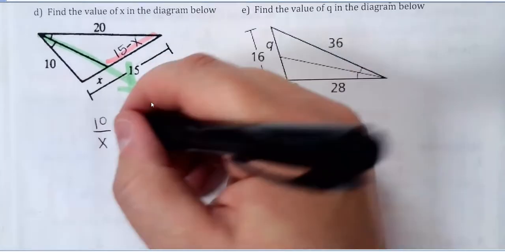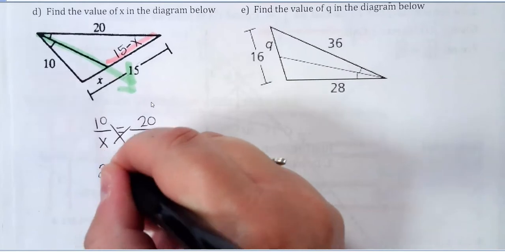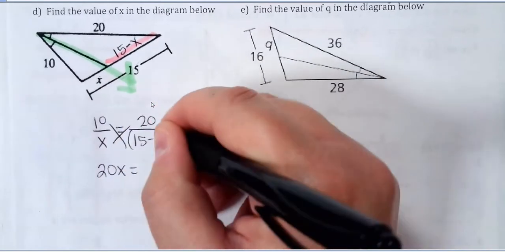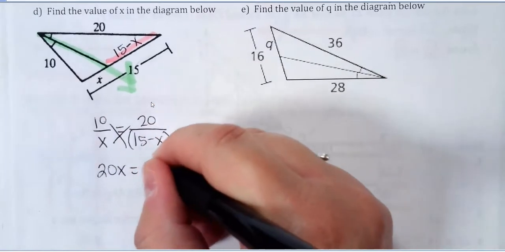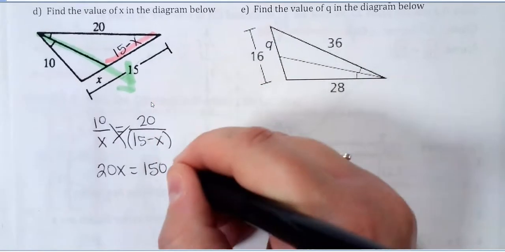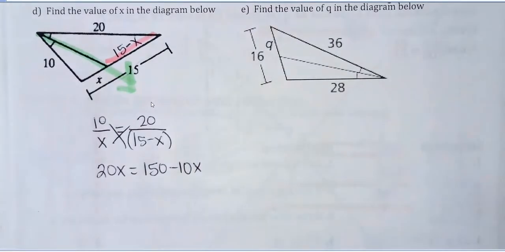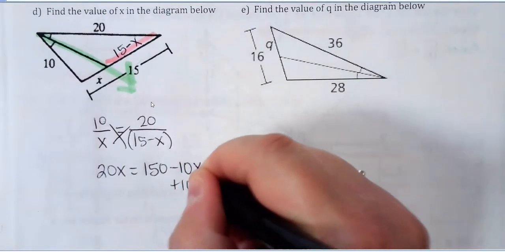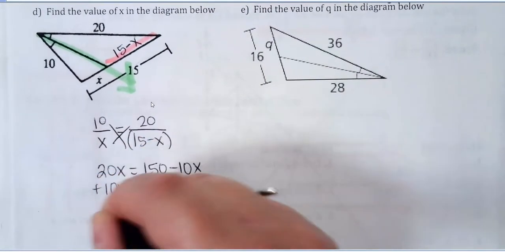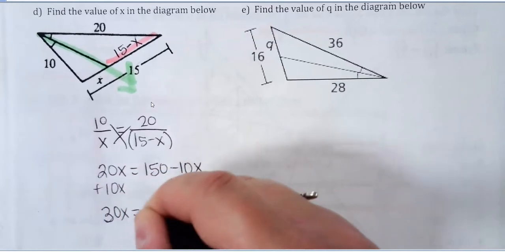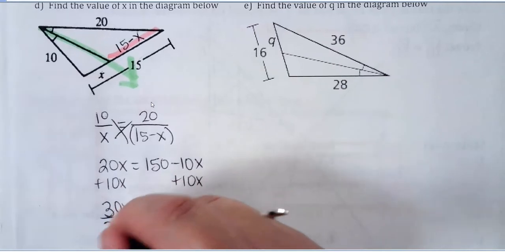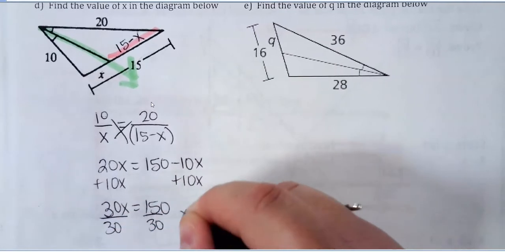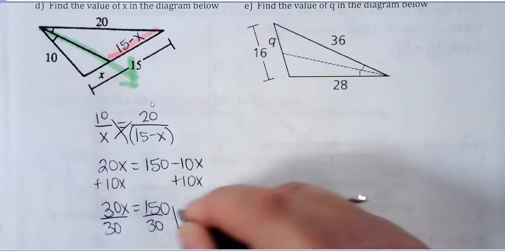And we're just going to cross multiply here. So 20x. Now 10 has to get multiplied by both terms, little distributive property. 10 times 15 is 150. 10 times this negative x is negative 10x. I'm going to add 10x. So I'm going to get 30x is equal to 150. And I'm going to divide both sides by 30 there. And x is just going to end up being 5.